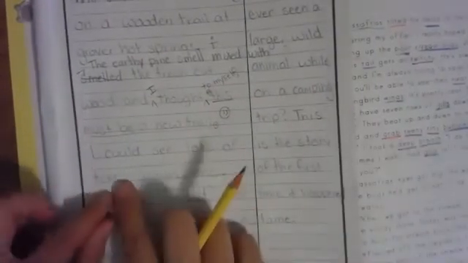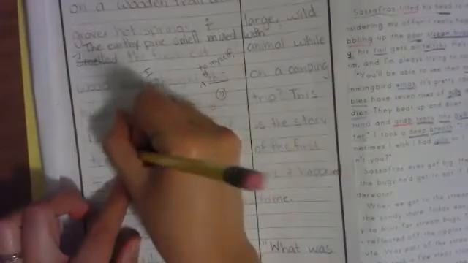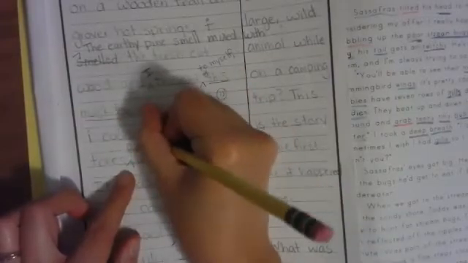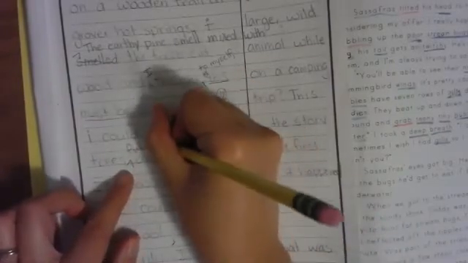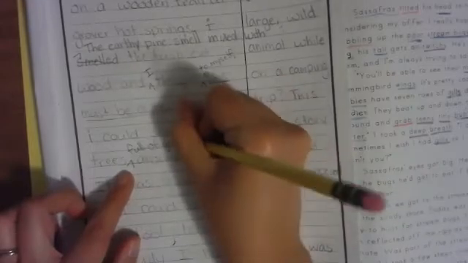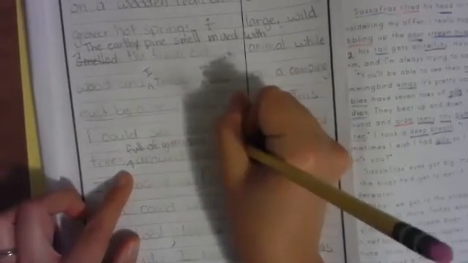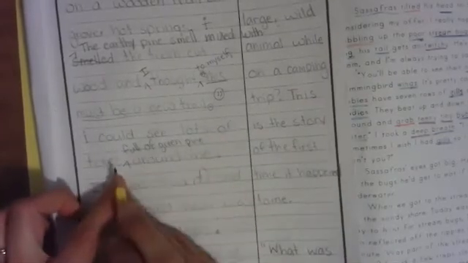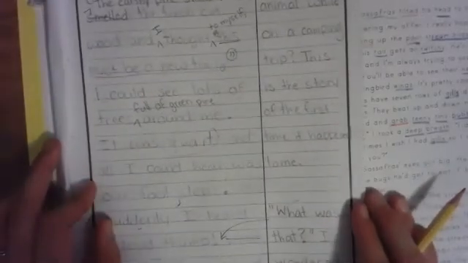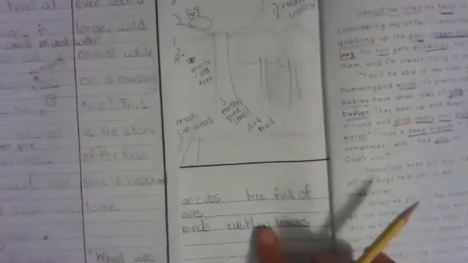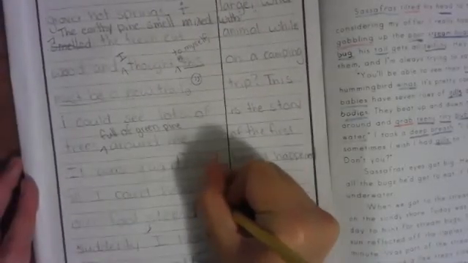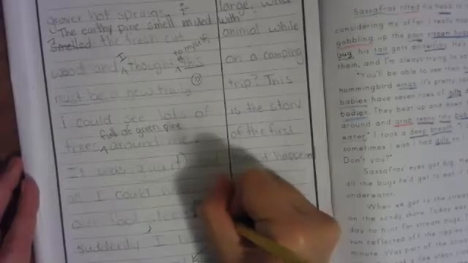I could see lots of trees. Ooh, I didn't put that detail that they were full of pine leaves. I saw lots of trees full of pine leaves, of green pine. I'm just going to put that. I could see lots of trees full of green pine around me. It was quiet, and all I could hear was our footsteps and the rustling leaves. I'll put a little caret here. And the rustling leaves.